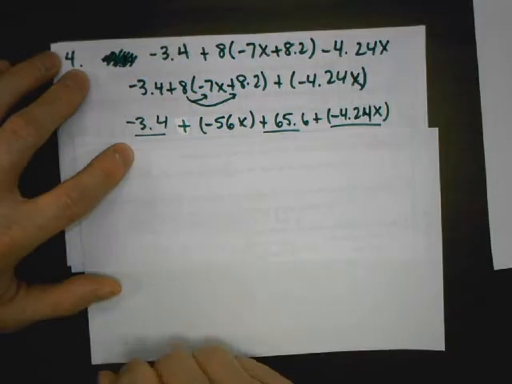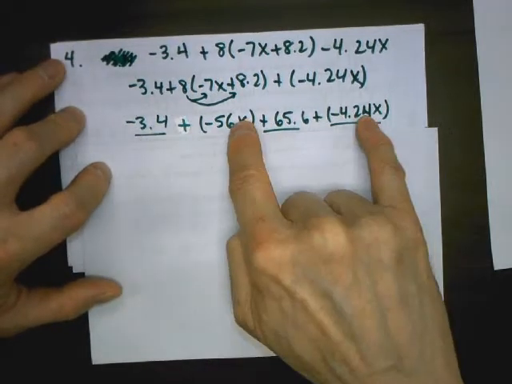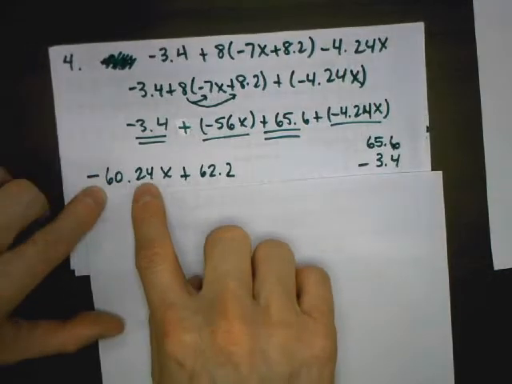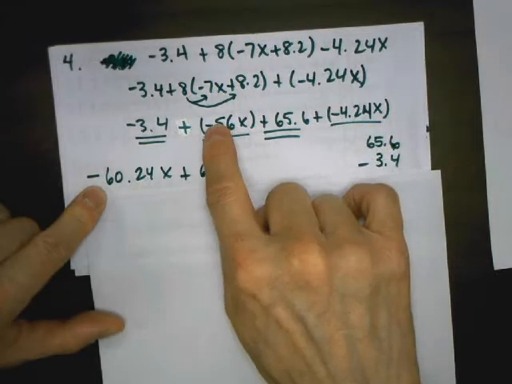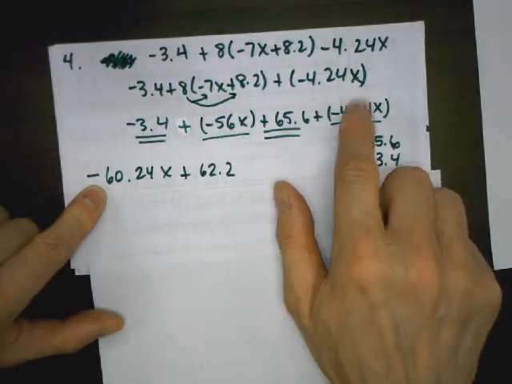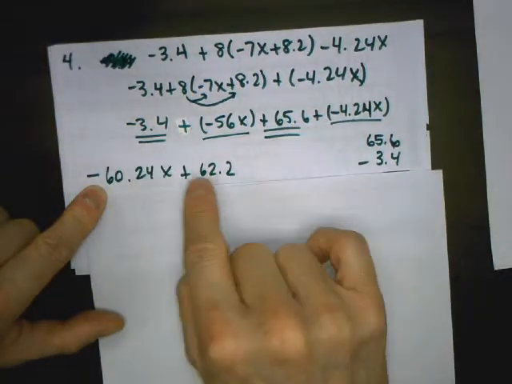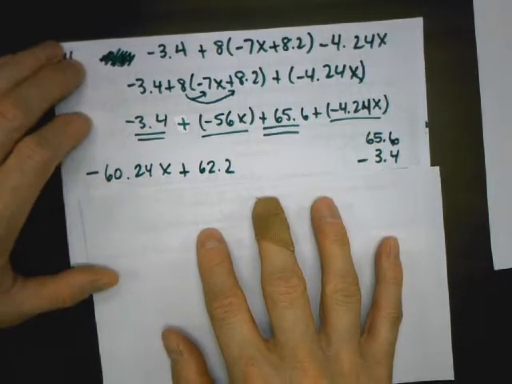Now I'm going to combine like terms. I add my x's with my x's and my constants with my constants. Remember, when they're on the same team, we add them together. And I say who has more? Well, they're all negative, so of course negative has more. Now remember, negative times negative is positive, but negative plus negative is negative. These two I do teams again, and I get 62.5.